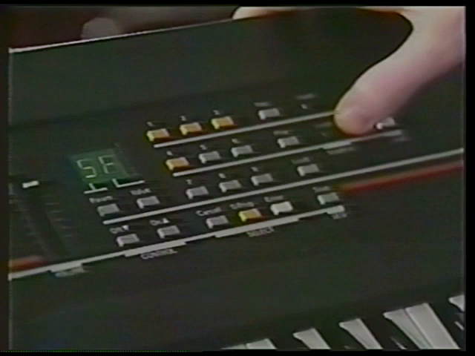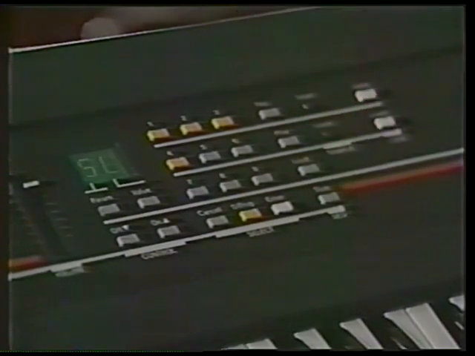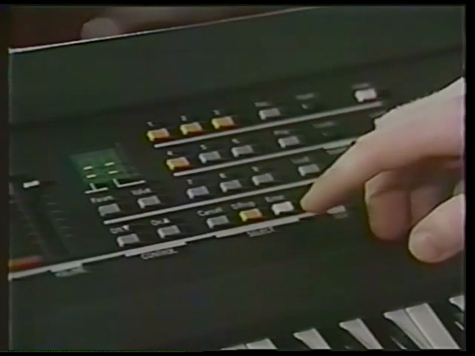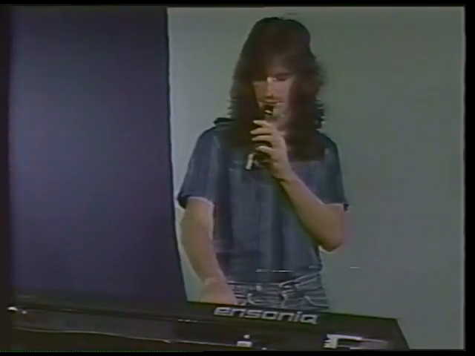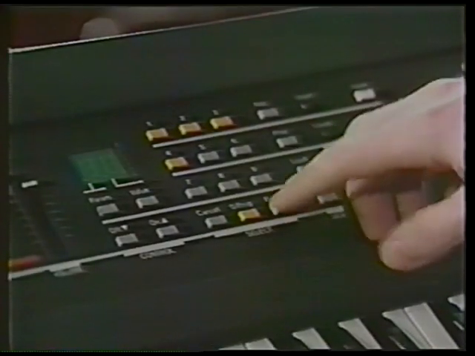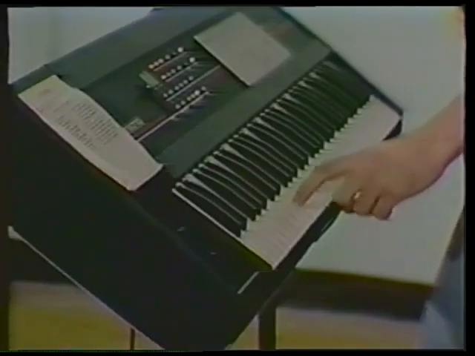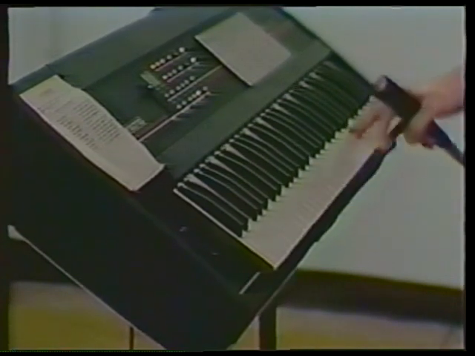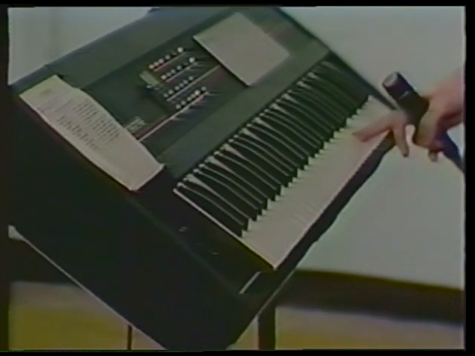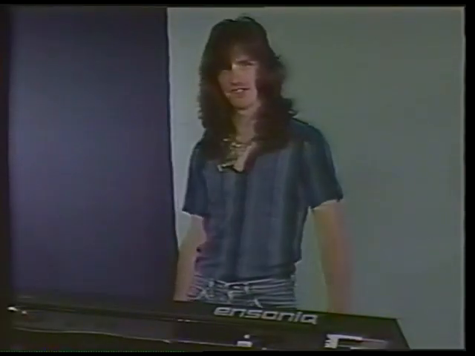All right, now we're going to sample the lower. We're going to go through the same thing in the lower part of the keyboard. Hit lower. It'll be blinking. Same thing. We're going to say hello now, to hear the difference between the top and the bottom. Now we hit enter. Hello, hello, hello. There you've got your basic samples for the keyboard.